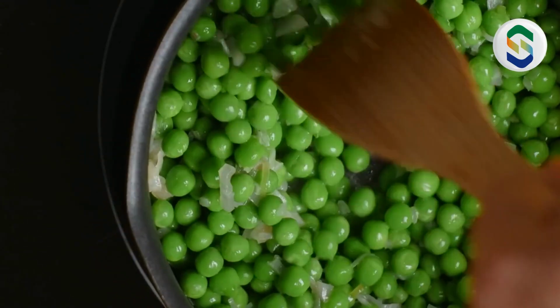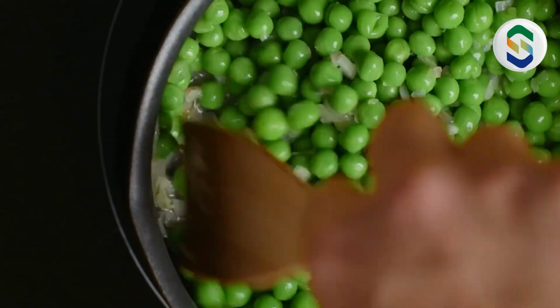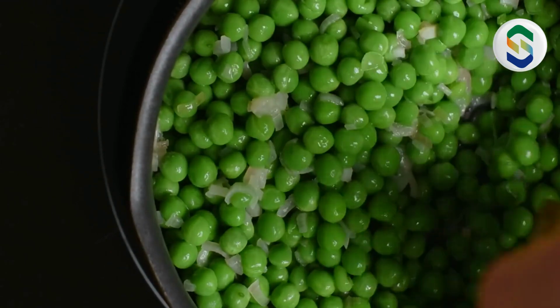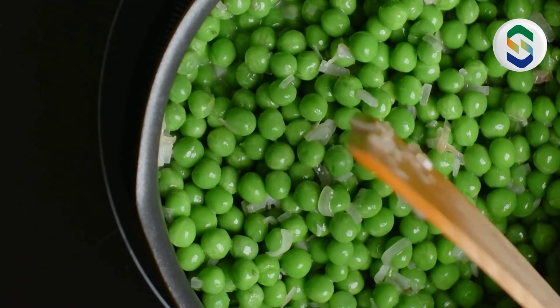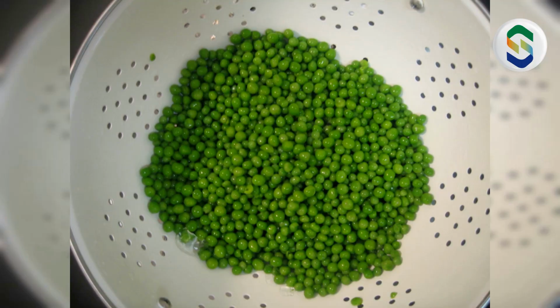4. Cooking. Cooking peas can help to reduce the levels of anti-nutritional factors, including lectins, protease inhibitors, and tannins. 5. Blanching. Blanching involves briefly immersing the peas in boiling water and then cooling them rapidly in ice water. This process can reduce the activity of enzymes that break down oligosaccharides.